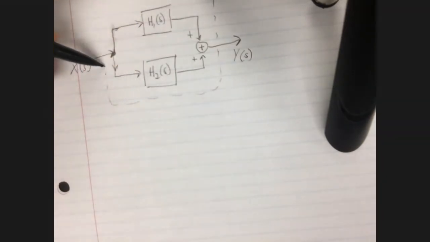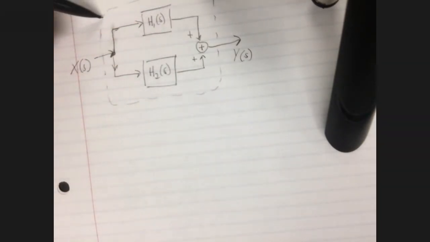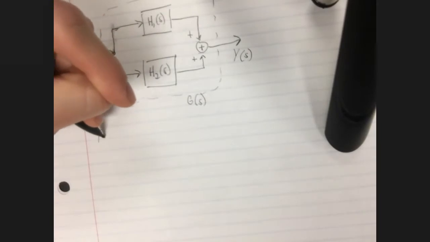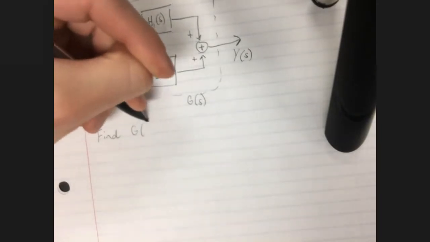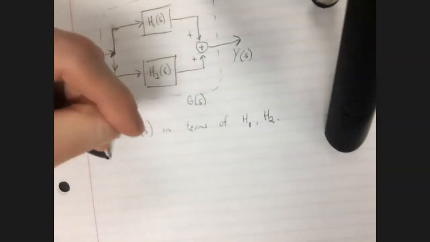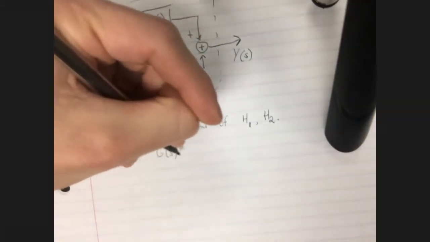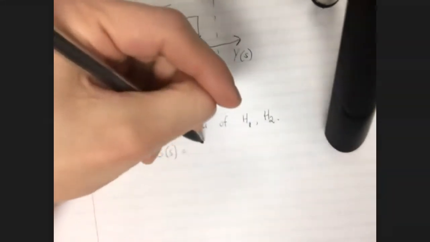So let's try to do the same thing. Let's find that overall G of S, in terms of H1 and H2. And again, recall your G of S is just going to be that ratio of output over input, Y over X.